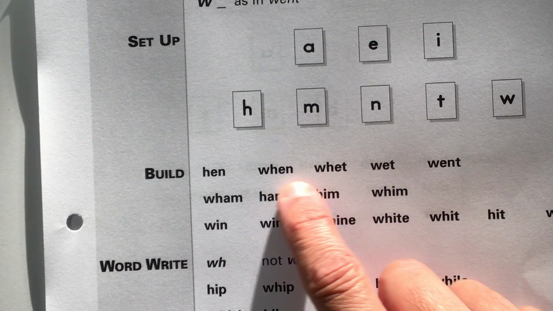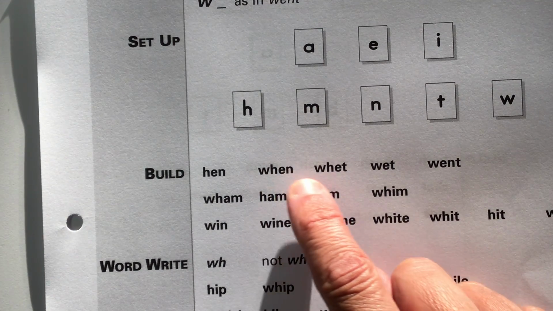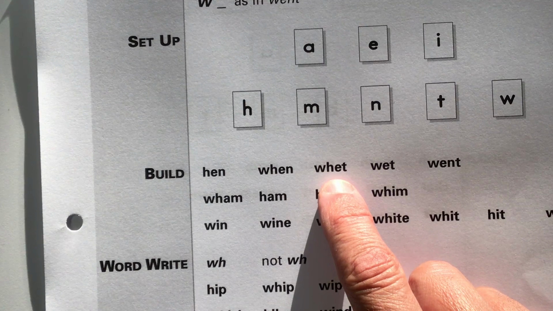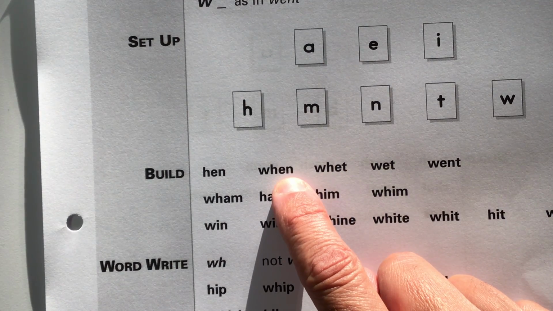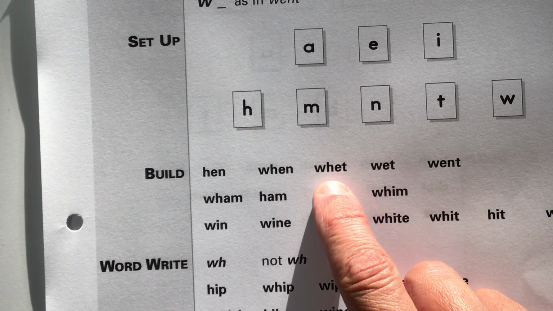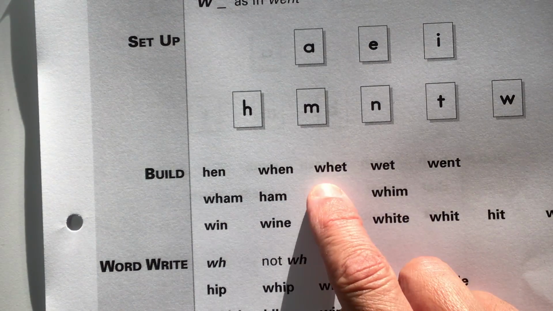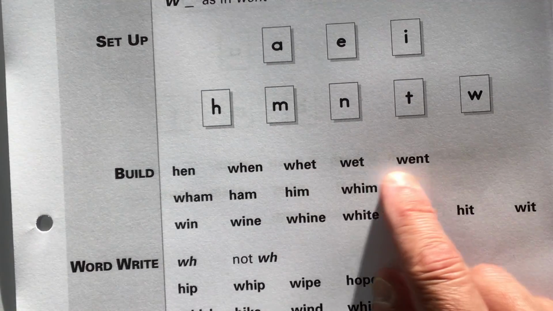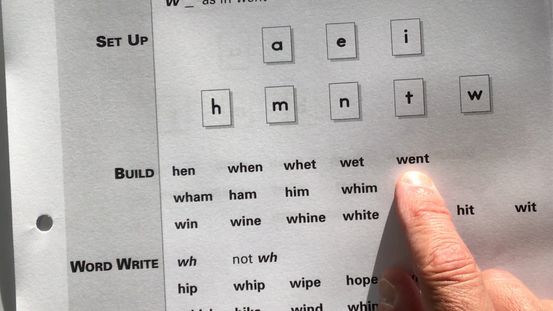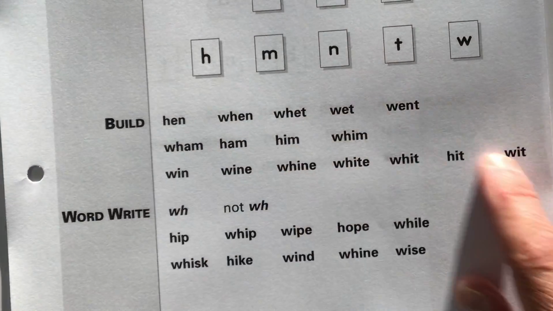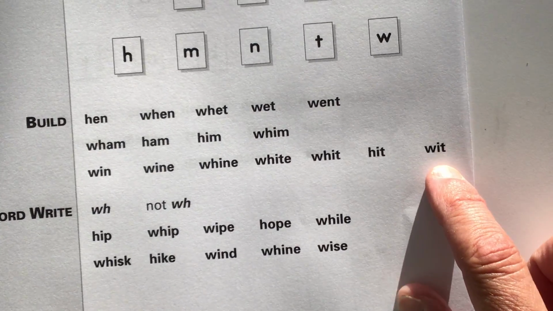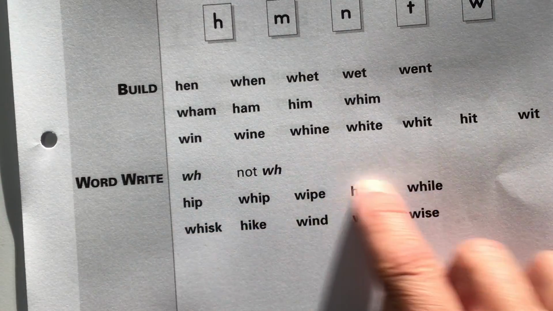And this is going to be important, tutors, that when you change from this one to this one, they only change one letter, right, at a time. So the N becomes the T. This is whet and this is wet. Say these two words. And then this is the word went. Say that word. All right. When you get done with all of these, down to the word wit, only write these. You don't build and write.